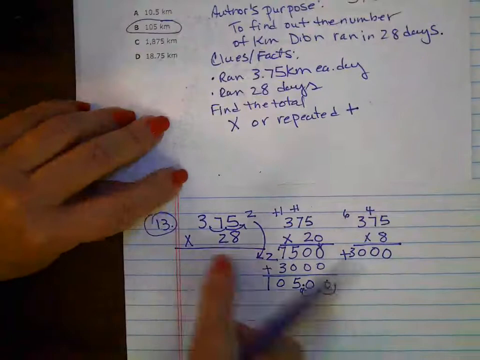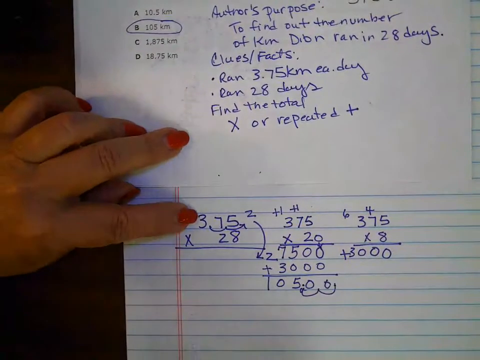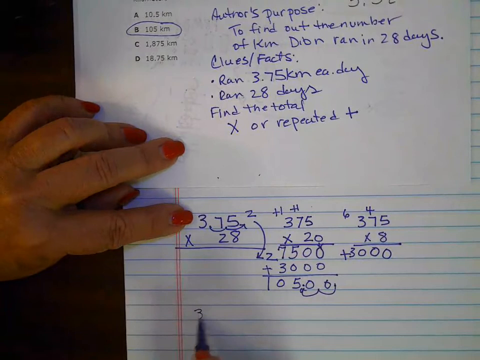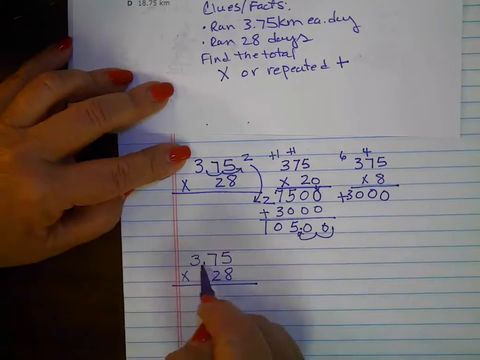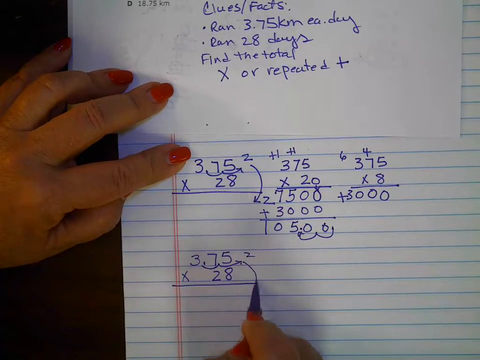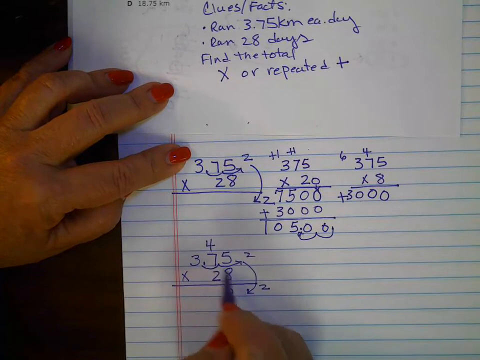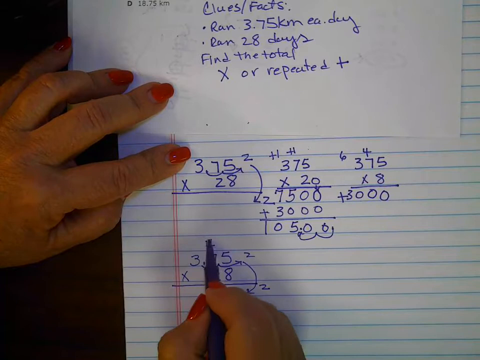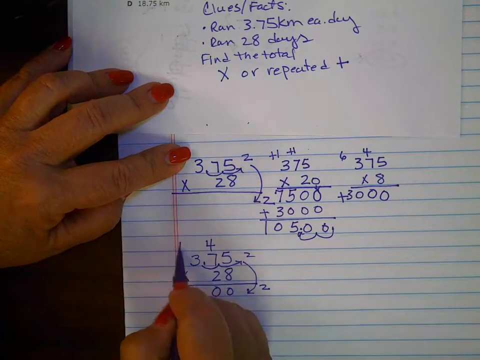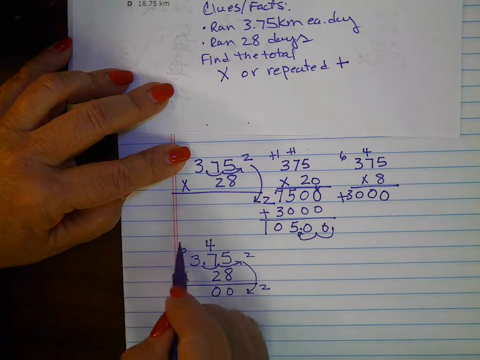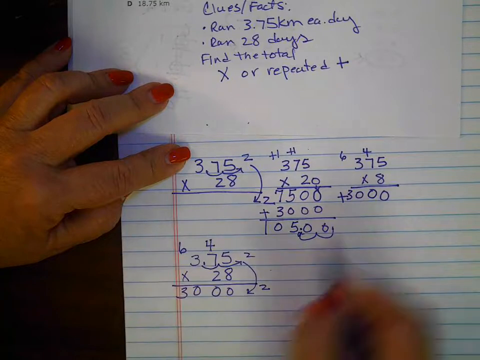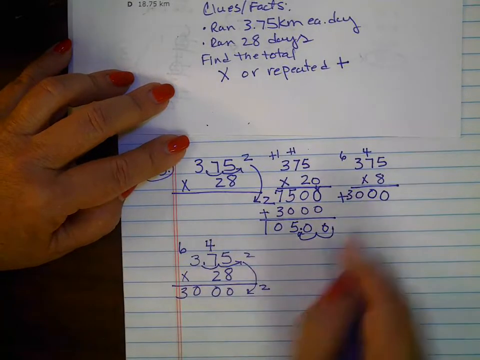Okay, so you can do it this way, or you can do standard algorithm or repeated addition, but you will do that 28 times. Doing it standard algorithm, remember I'm moving out 1, 2, and I have to bring it back in twice. 8 times 5 equals 40. 8 times 7 equals 56, 57, 58, 59, 60. Remember, you can always do the touch point count. 8 times 3 equals 24, plus 6 is 30. Isn't that what we got over here? Yep, see how those match?